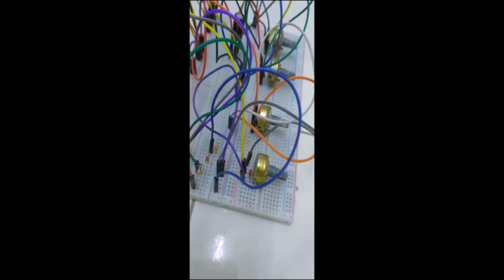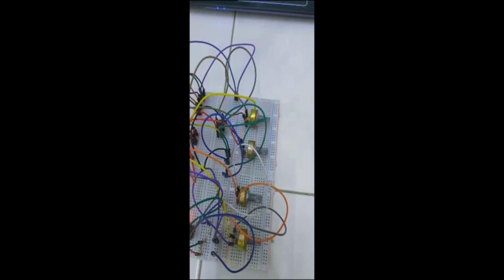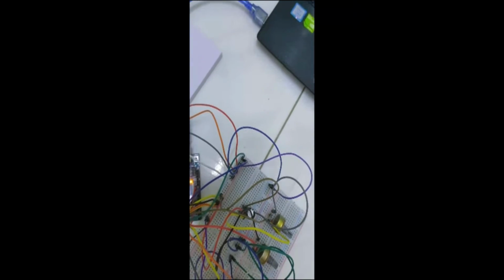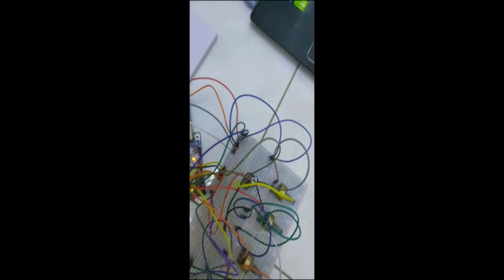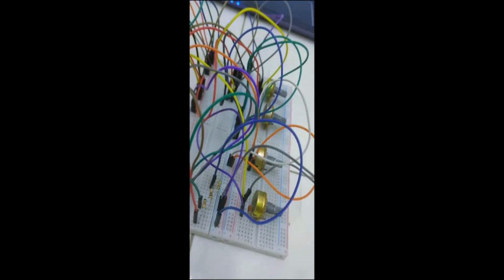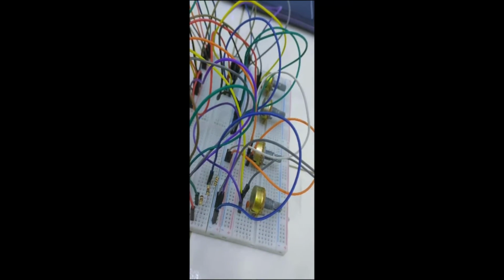And here are the 4 resistors and also 4 potentiometers. And this one is the capacitor. The use of the capacitor is to filter the noise. This is because the voltage across the resistor is not completely linear.